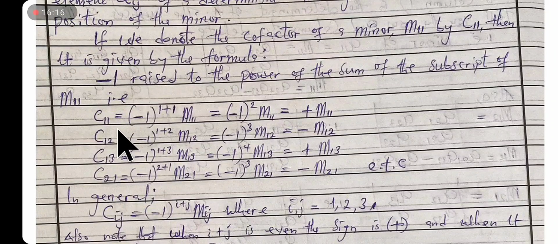Now, C11 means minus 1 raised to the power of 1 plus 1. Why is it 1 plus 1? Because the subscript here is 1 and 1, so we add them.